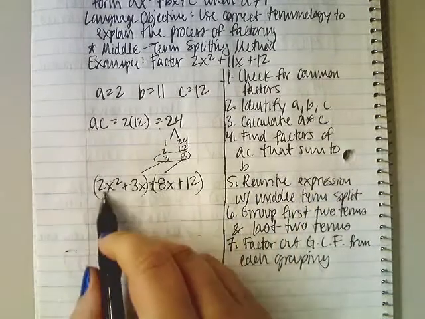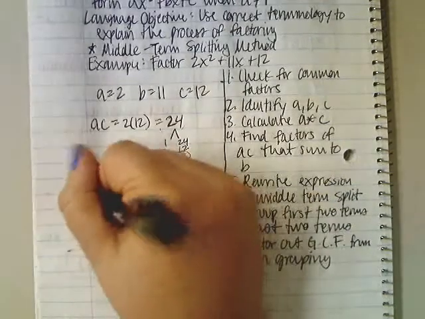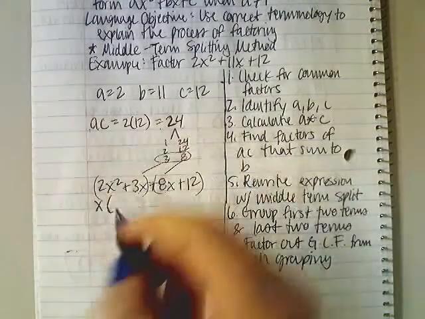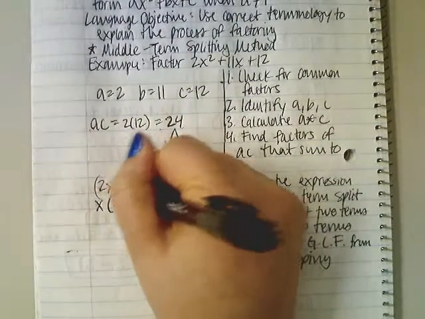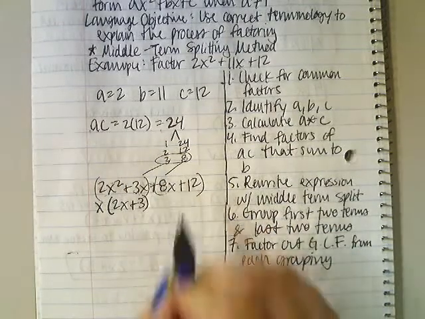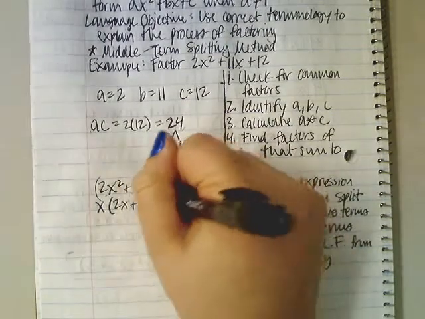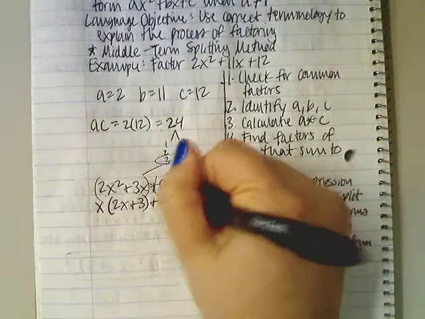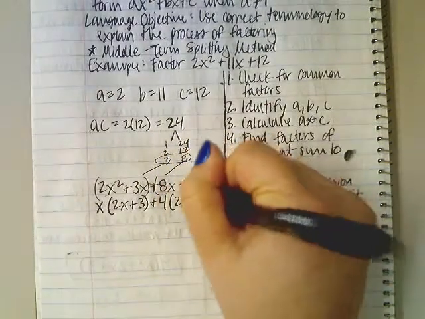So when I do that, 2x squared and 3x, I can take an x out of each of them. And when I do that, I'm left with 2x plus 3. Here, I can't take an x, but both the 8 and 12 are divisible by 4. So I'm going to take out a positive 4, and I'm left with 2x plus 3.